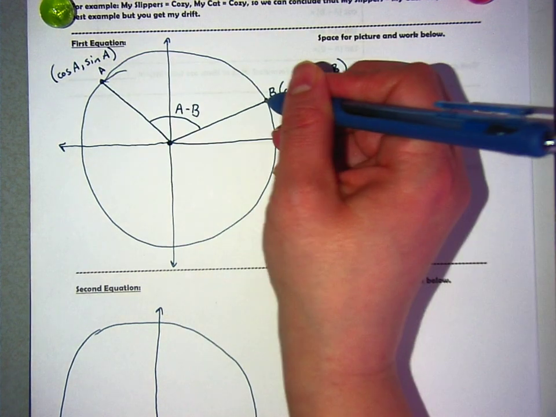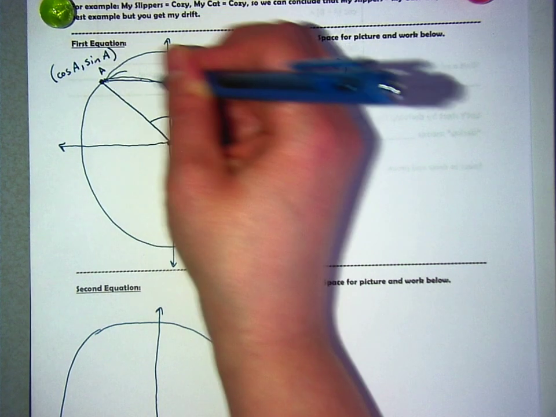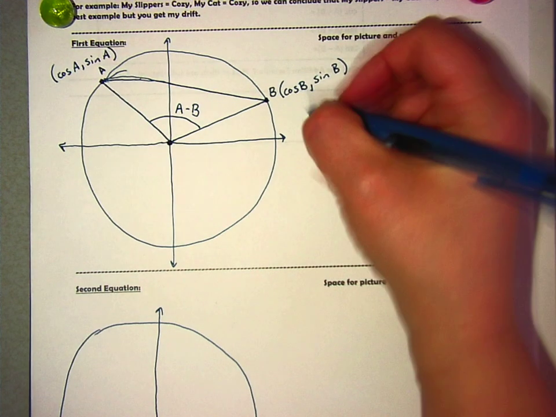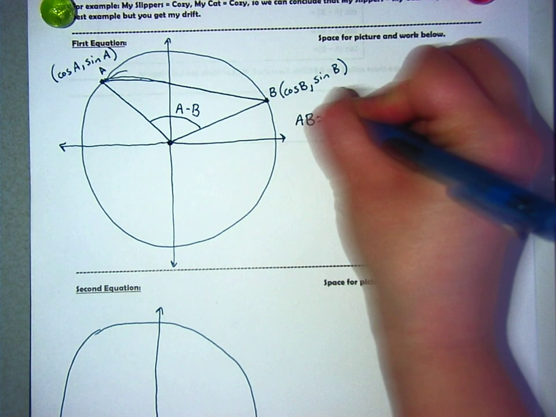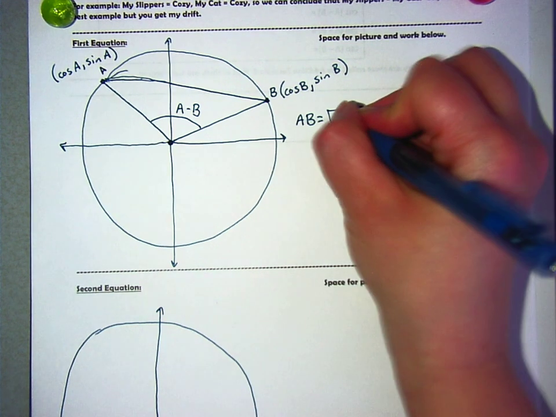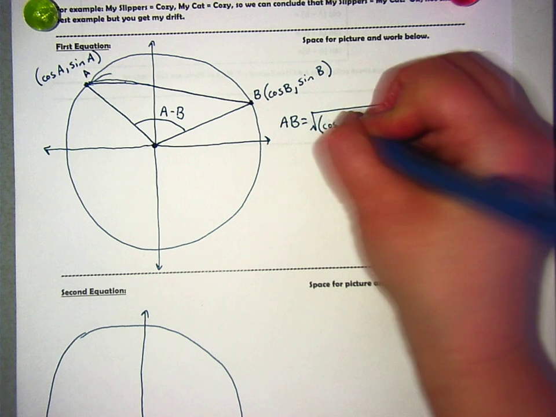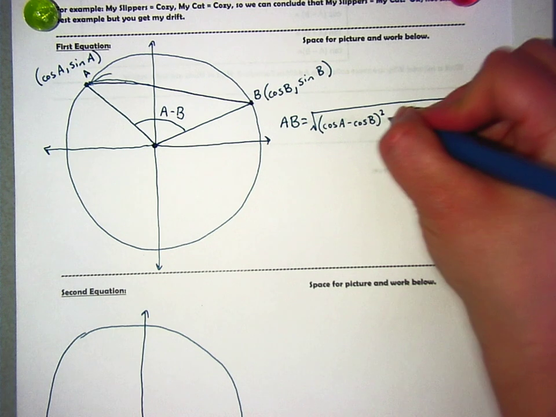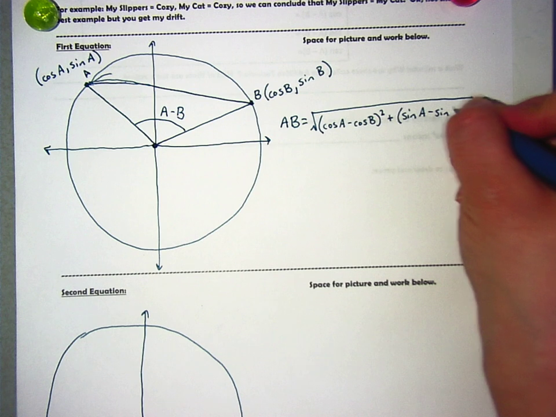And then I'm going to connect them with a very straight line. And then I'm going to use that distance formula we just created. So the distance AB is equal to the square root of the difference of the x's. So to show the difference of the x's, I'm going to write cosine A minus cosine B squared plus parentheses sine A minus sine B squared.